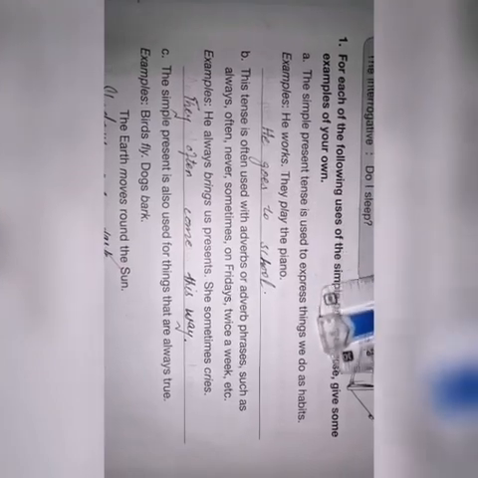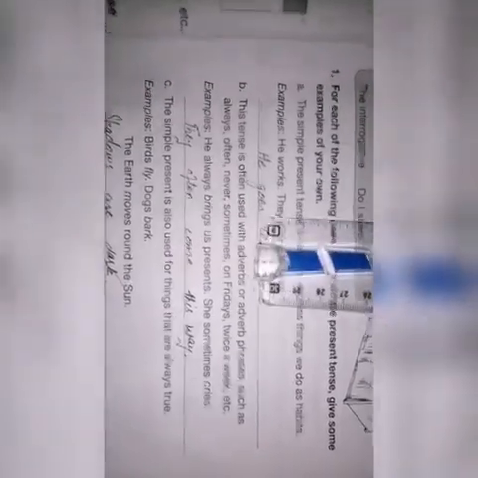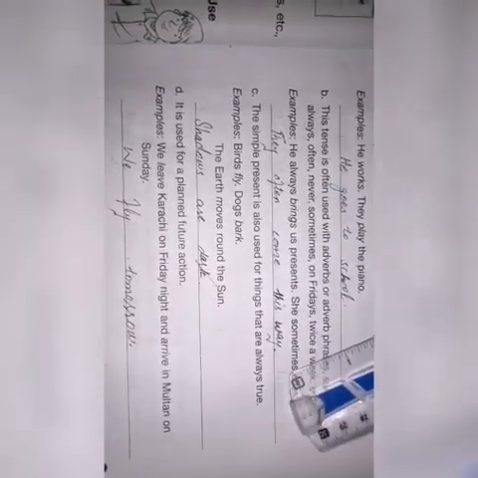These are the uses A, B, C, D and these are the examples and we are to make our own examples too. So first is, the simple present tense is used to express things we do as habits. For example, he works, they play the piano. And our own example is, he goes to school. B. This tense is often used with adverbs or adverb phrases such as always, often, never, sometimes, on Friday, twice a week, etc. Examples, he always brings us presents. She sometimes cries. Our own example is, they often come this way.